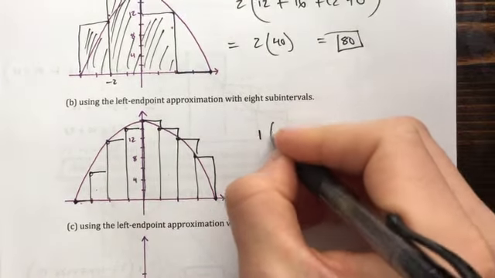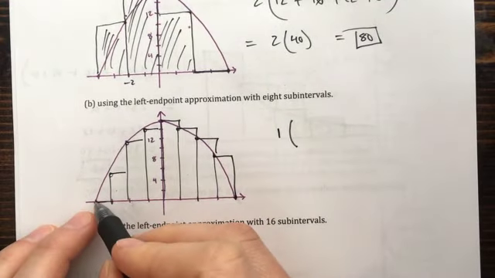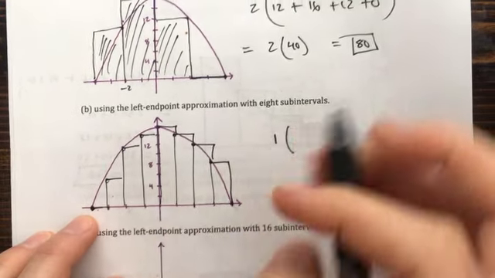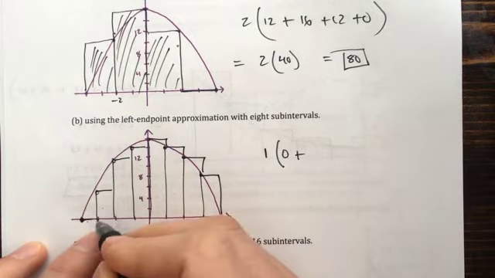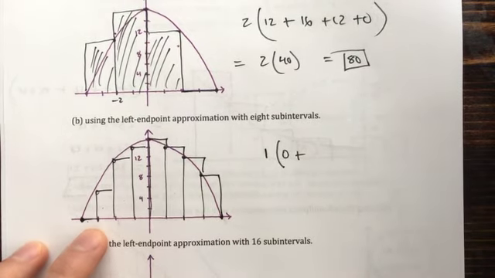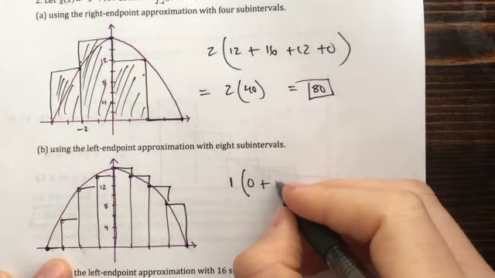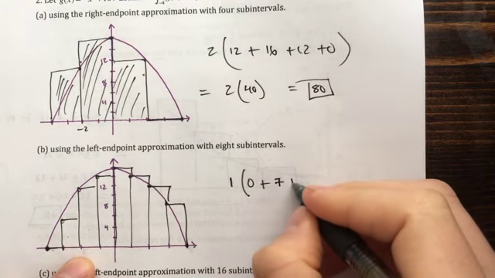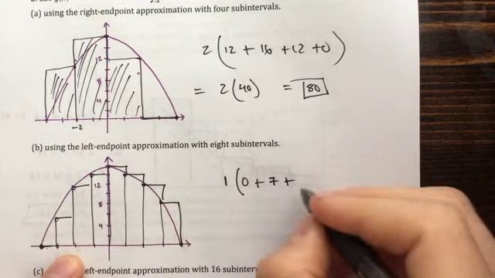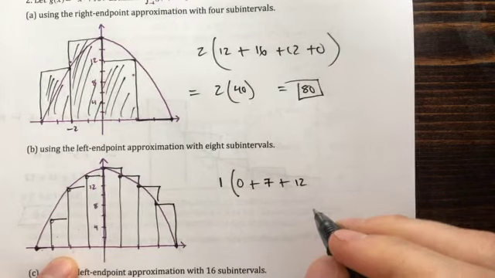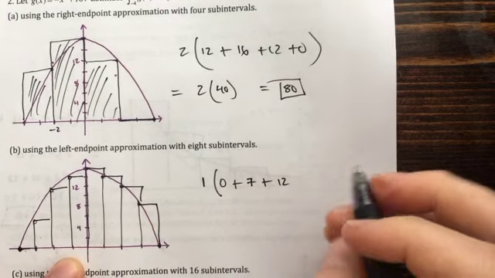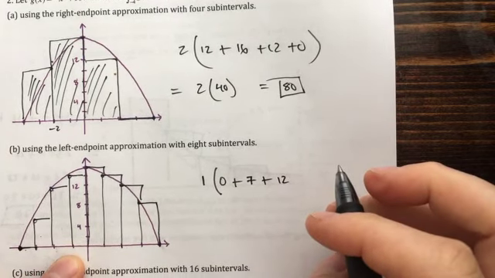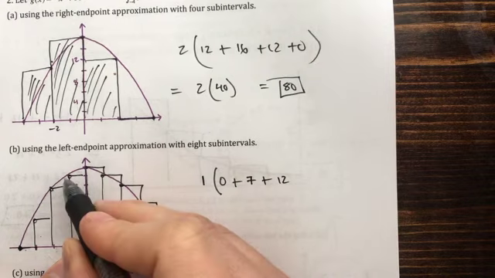Width of 1. Then I'm multiplying by this height, which is 0, plus this height. I'm plugging in -3, so that should be -9 plus 16, which is 7. And then I'm going to be adding 2, which was f of 2, which is 12, g of 2 rather, g of 1, which is 15. Is that right? Wait.